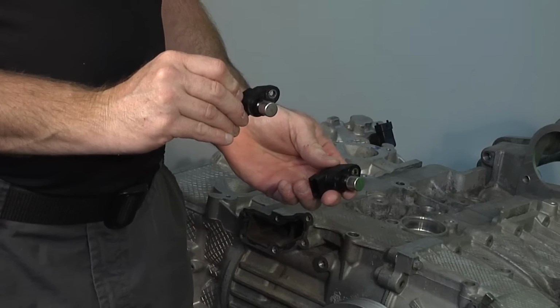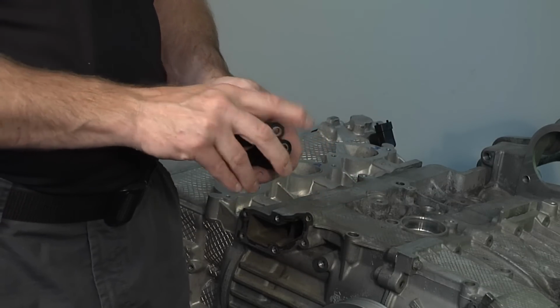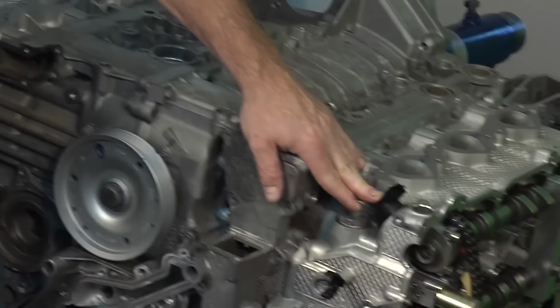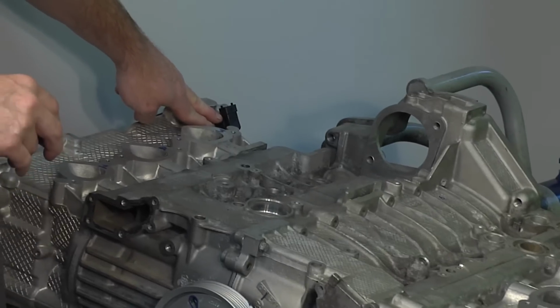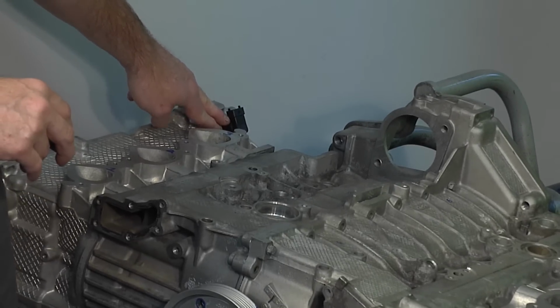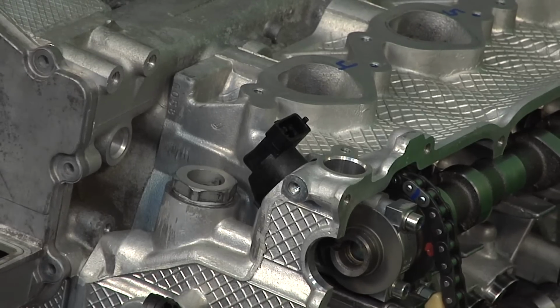So what I have here is a pair of these camshaft position sensors. You have one of these located in each cylinder head. The one here is for bank 2. This one is for bank 1. And what these do is they will report the position of each respective camshaft and report that back to the engine control unit as a deviation value.